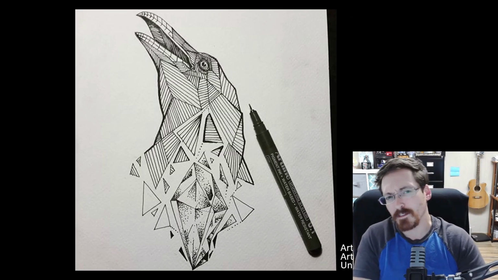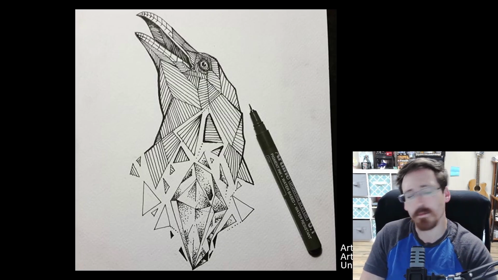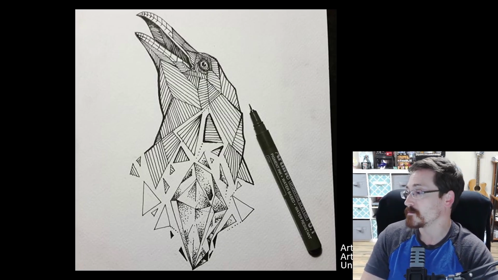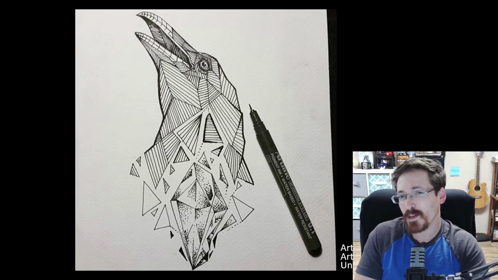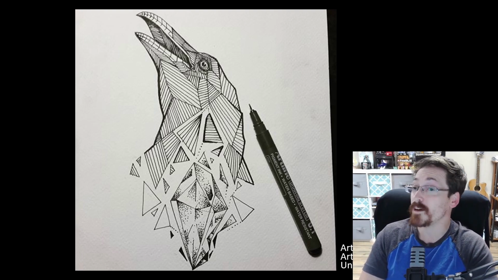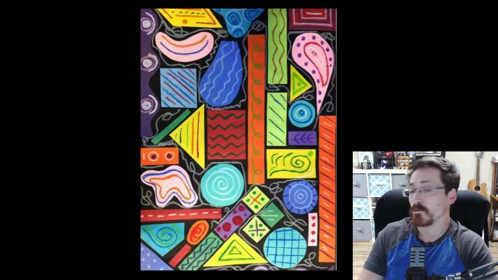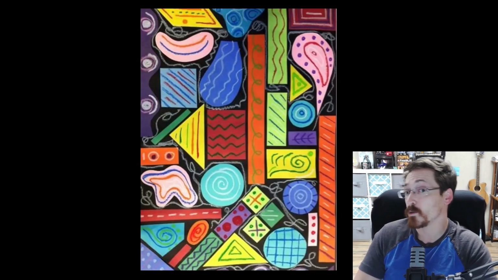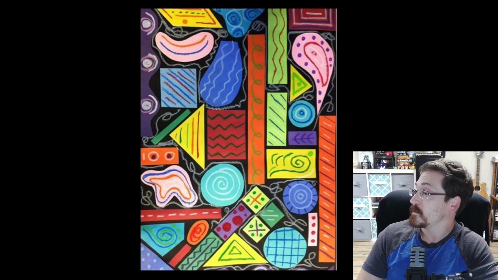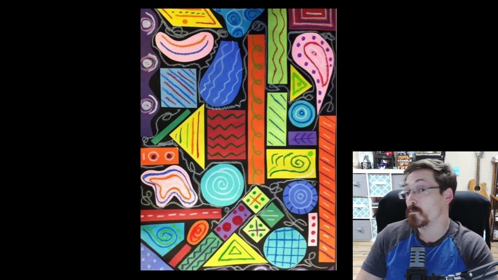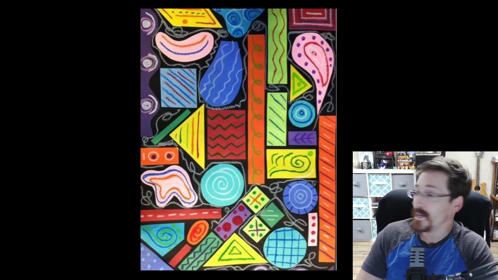Well, what about this? Is this organic shapes or geometric shapes? While it might be an organic subject matter, all the shapes on the inside of it are made up of geometric shapes. Triangles, rectangles, and circles. What about this? Is it geometric or is it organic? If you said both, then you are correct. It has both of them on there.